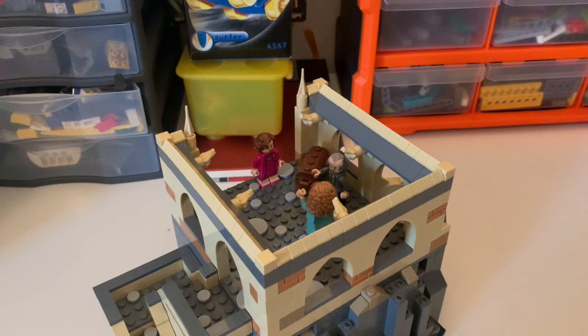I've just taken it off the display table and popped it onto my building desk so I can get a better view of it. You can just see my little scene that I set up a while ago of Professor Trelawney being fired by Professor Umbridge. I thought I'd start here so I could show you partly the Hufflepuff common room and also what else I've been doing with the castle.